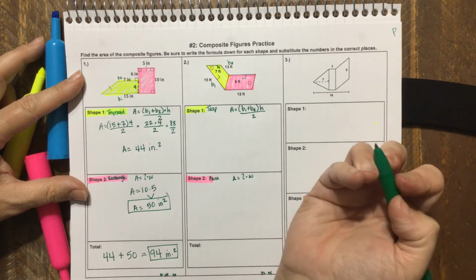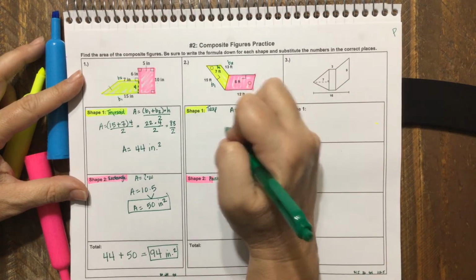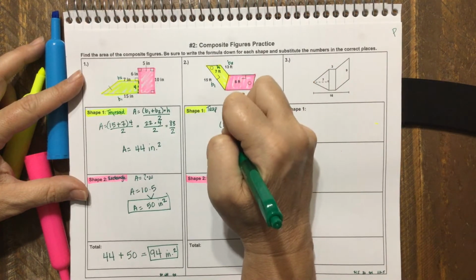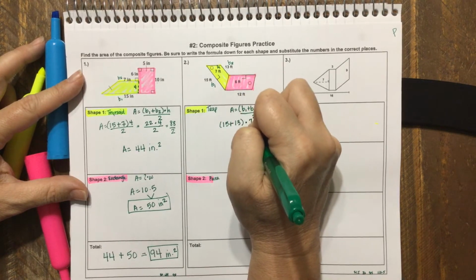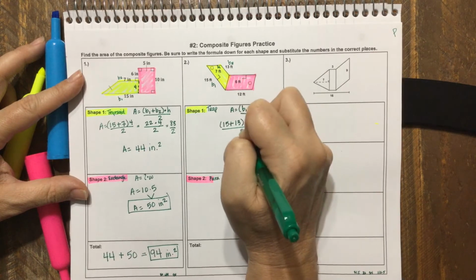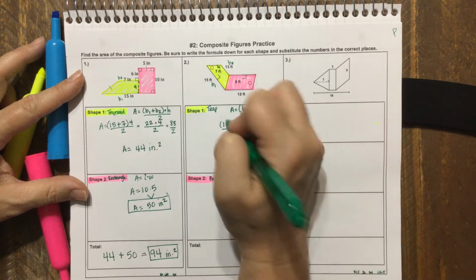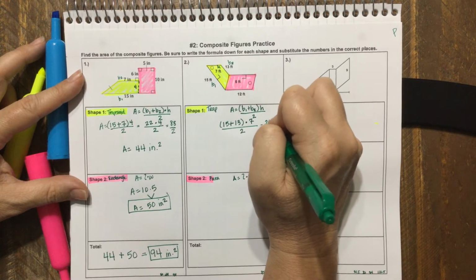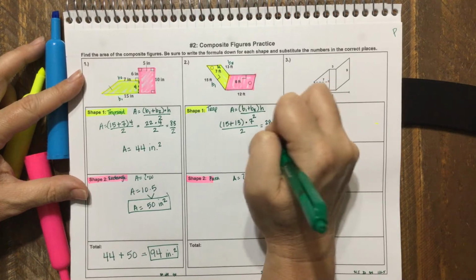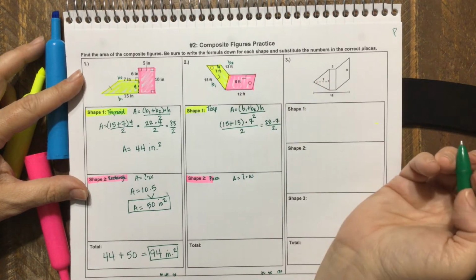We can just plug these in and solve the problem. So I've got 15 plus 13 times 7 divided by 2. So 15 plus 13 equals 28 times 7 divided by 2.